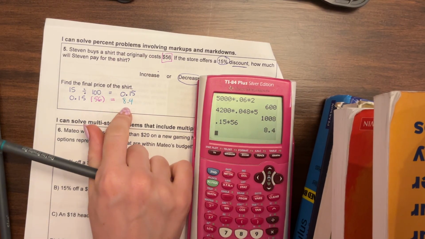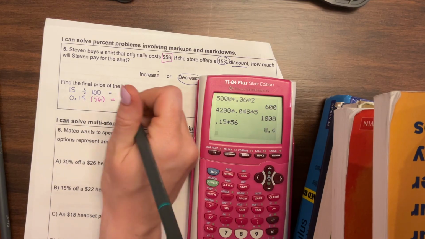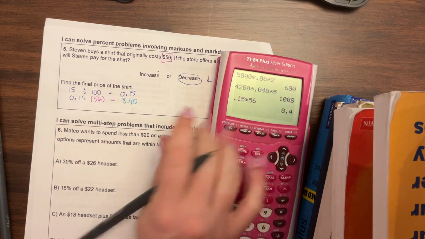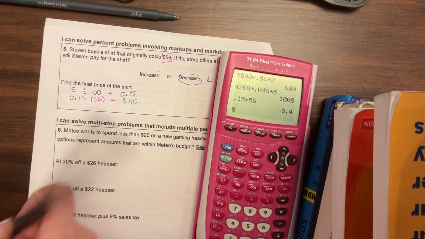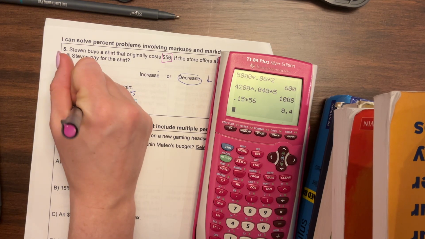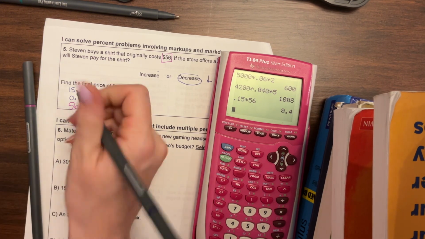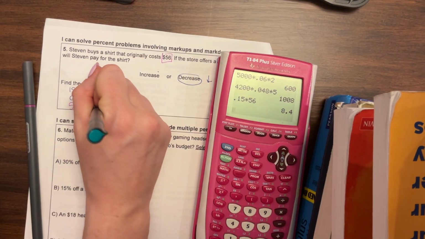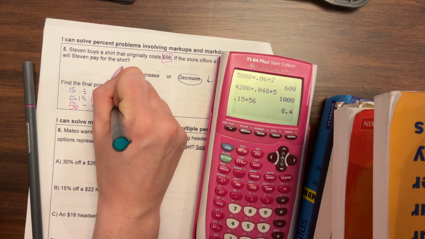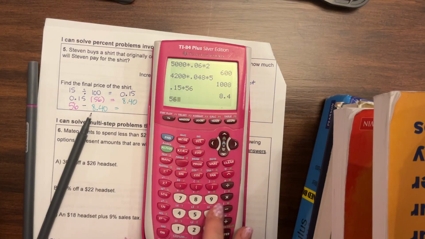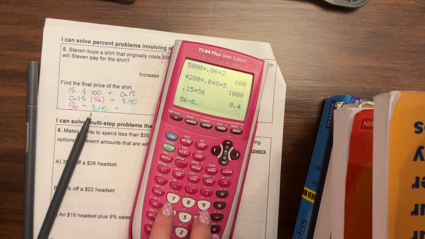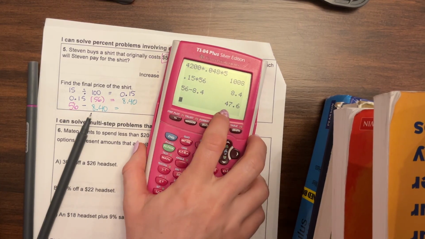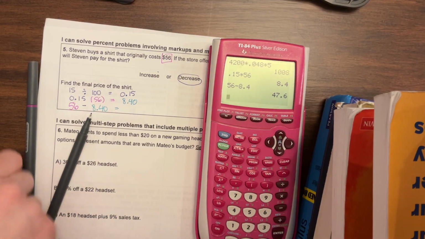All right, this doesn't look like money, so to make it look like money, I can add a 0. And it's a decrease, so I'm going to take my original cost, $56, subtract the amount of discount, $8.40. It'll be $47.60.